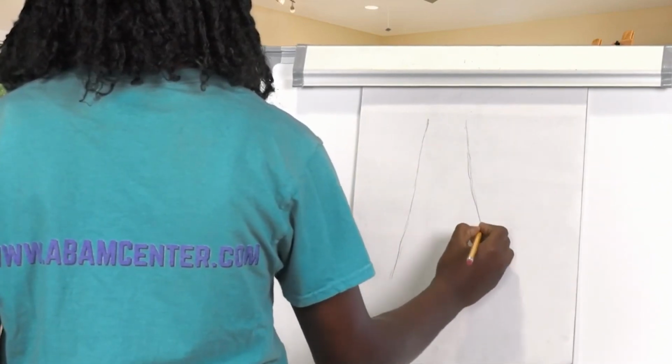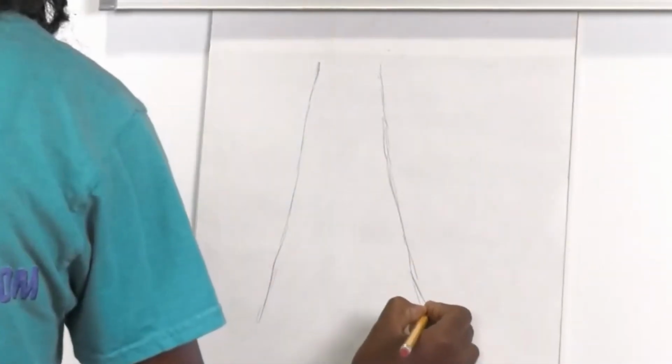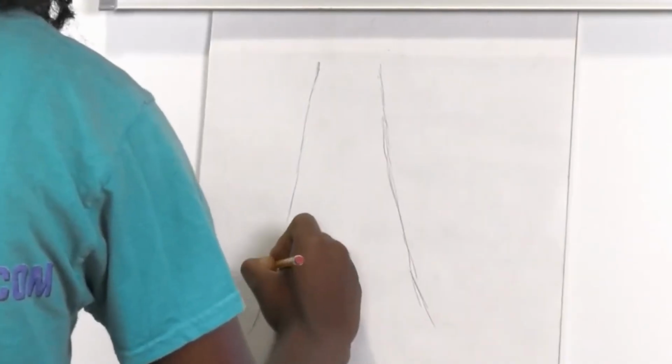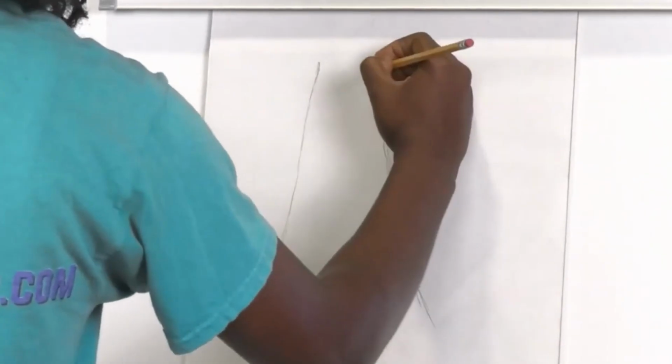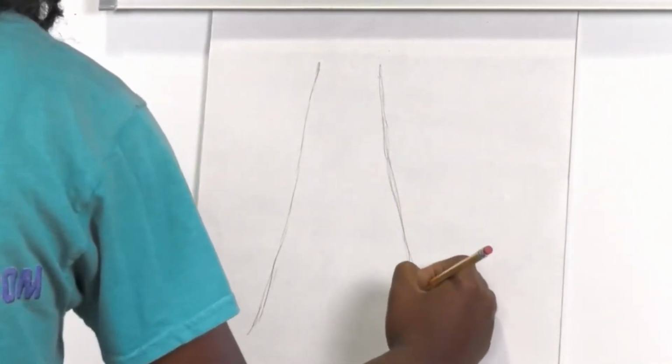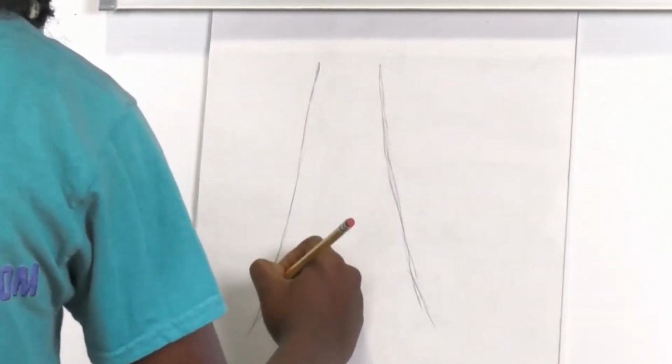We'll come back and clean it up as we go. Make sure you do it at an angle. Going to be small at the top and bigger at the bottom. Okay.